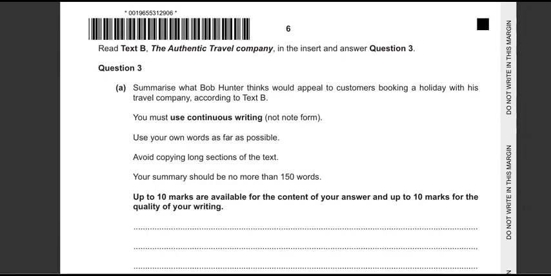The usage of the word customer is giving us a guideline to understand that Bob Hunter is a person who owns the company. And the things that we have to talk about are the appeal, like the attraction or the benefits that he usually offers to the customers, right? So the first step we have applied over here.